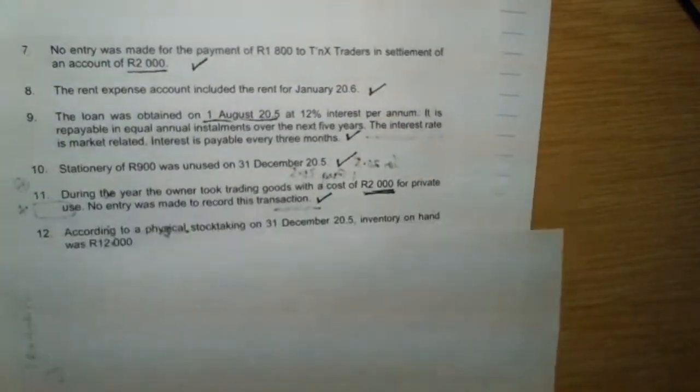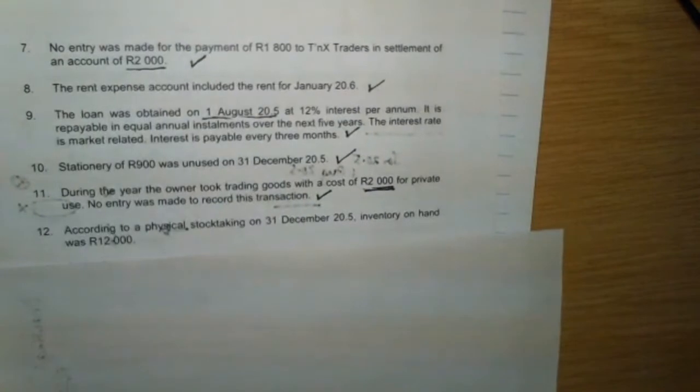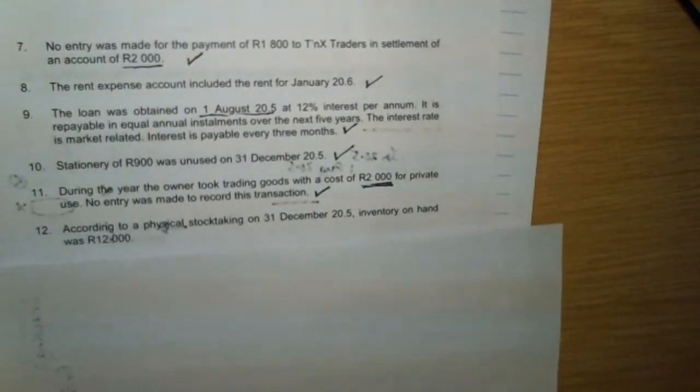It's been dealt with. Then item number 12 tells me that according to a physical stock taking on the 31st of December 20X5, inventory on hand was 12,000 Rand. Now remember, we're dealing here with a periodic system. So that means we don't know how much inventory is until the end of the year when we actually count inventory. We're going to put this entry in as an adjustment, but you could also put this entry in as a closing transfer. In the exams, we will usually be asking you specific numbers.